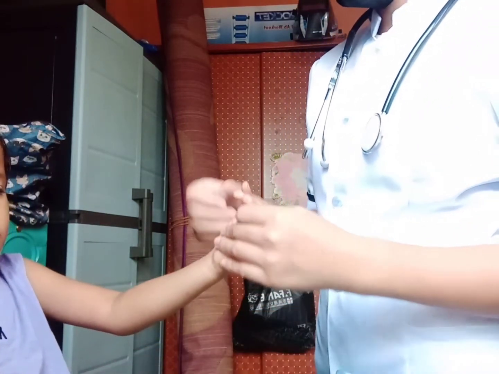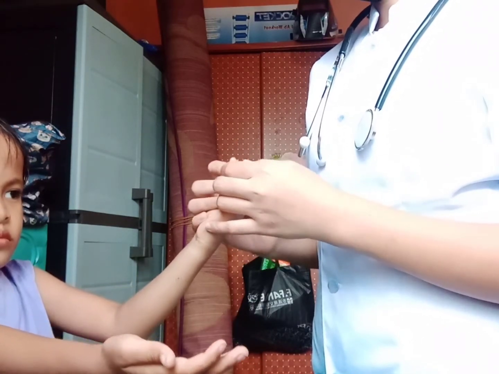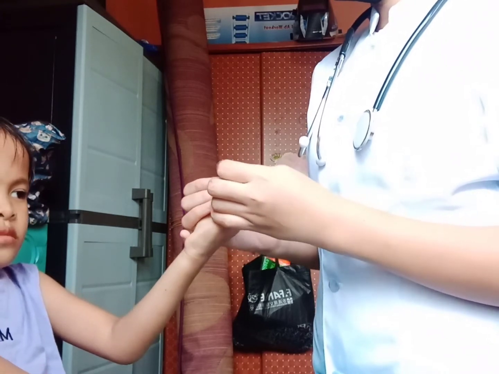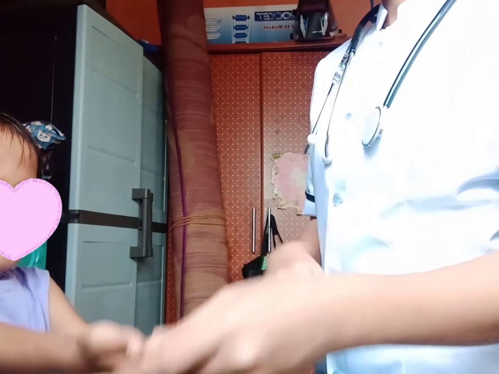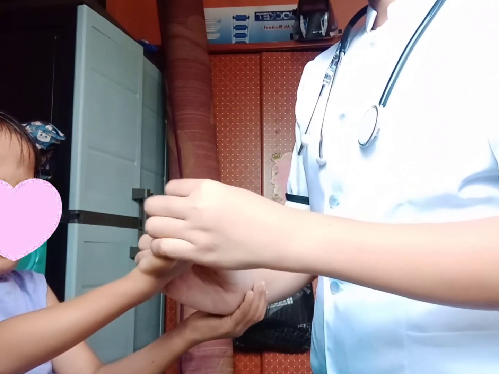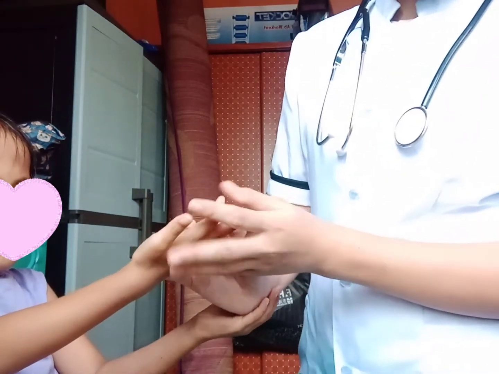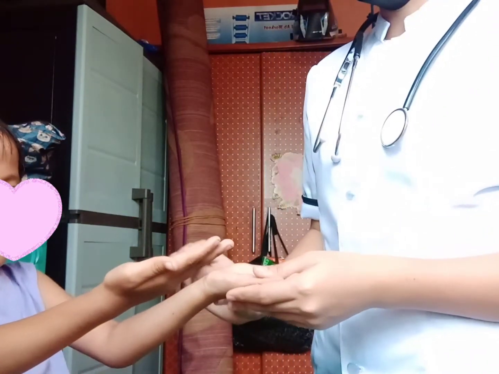And we will check the nails, including the capillary refill. So the nail color of the patient is pink. And also we will check the radial pulse.